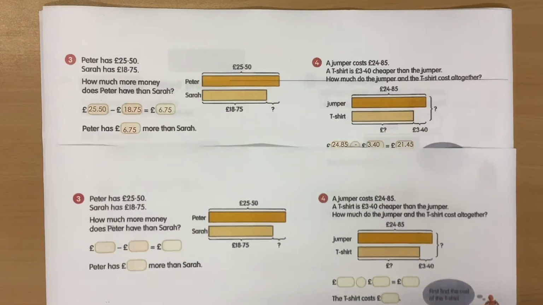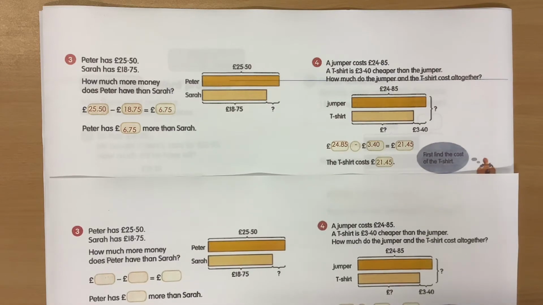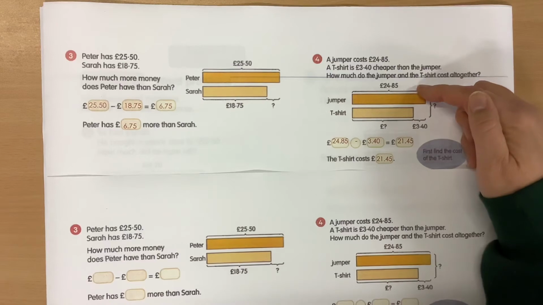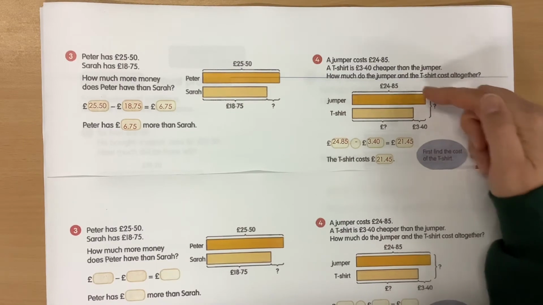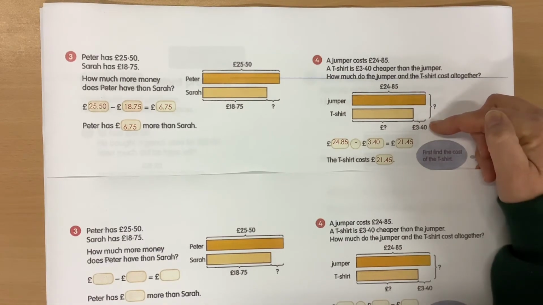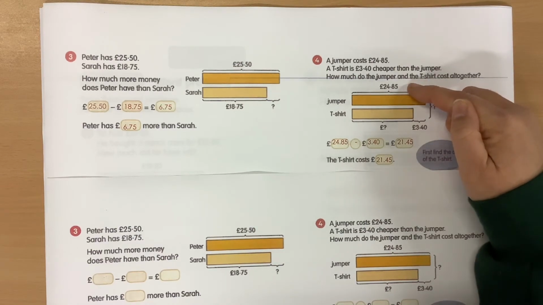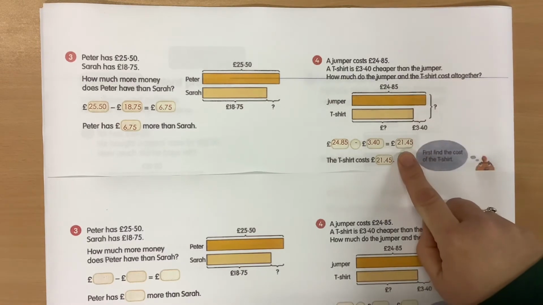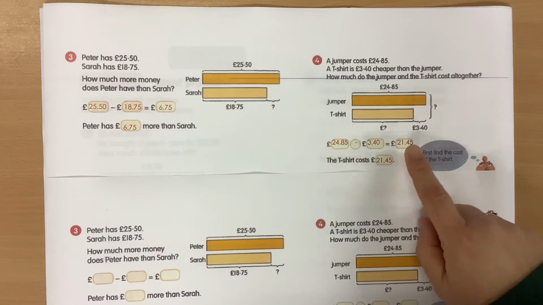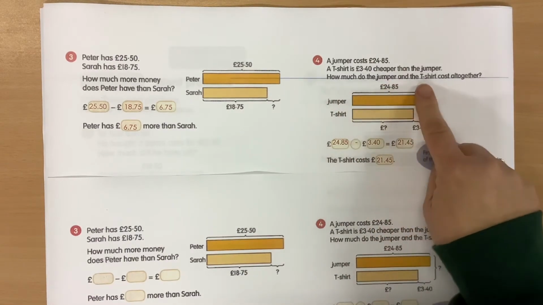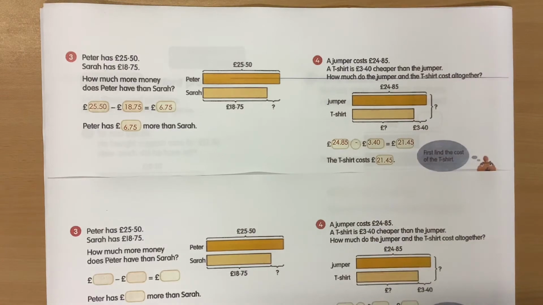So to answer the first part of the question, we need to find out the cost of the t-shirt. So we know that the jumper is £24.85 and that the t-shirt is £3.40 cheaper. So we need to take £3.40 away from £24.85, and then we work out that the t-shirt costs £21.45. Have we answered the question, how much do the jumper and the t-shirt cost altogether?